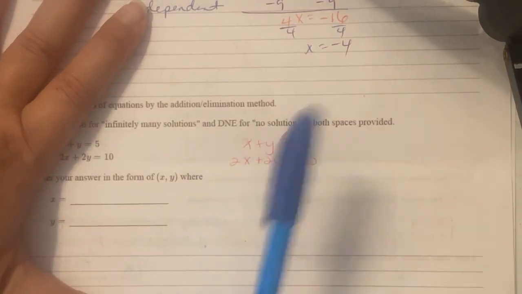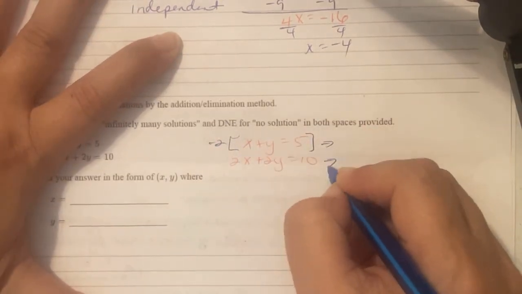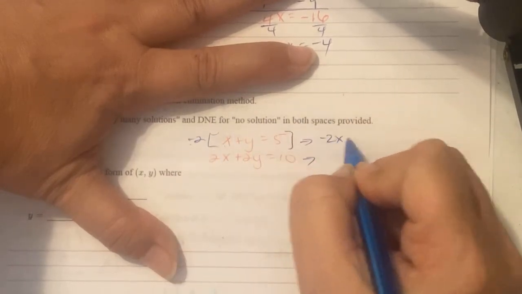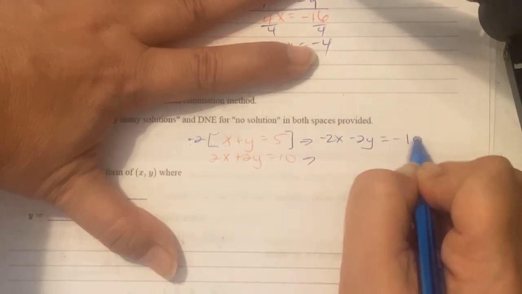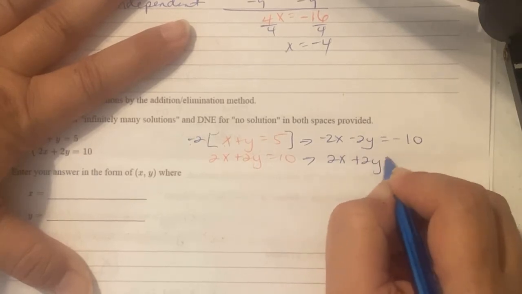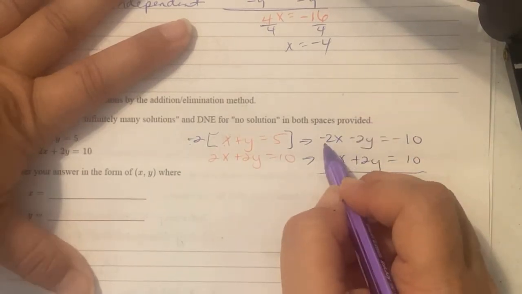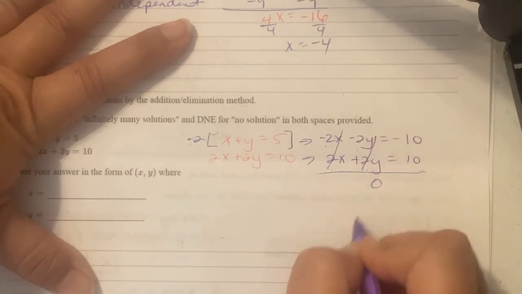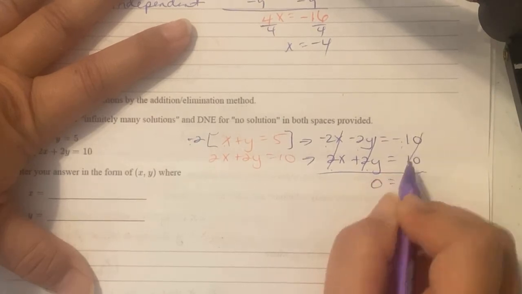Since I have a positive 2 here, I'm going to multiply the top one by -2 to change the equation. So -2 times x is -2x. -2 times y is -2y. -2 times 5 is -10. Slide over the second equation. I have positive 2x, positive 2y, positive 10. When I combine like terms, -2 and positive 2 cancels. -2 and positive 2 cancels, which gave me a 0 on the left. Equal sign, -10 and positive 10 gives you a 0 because it canceled.